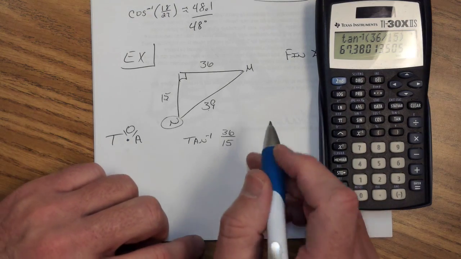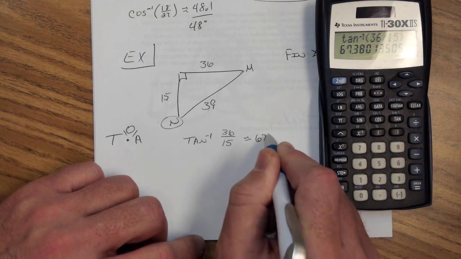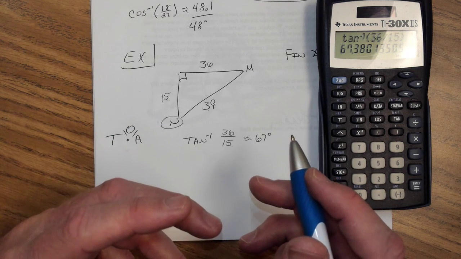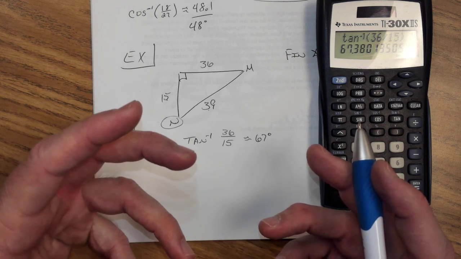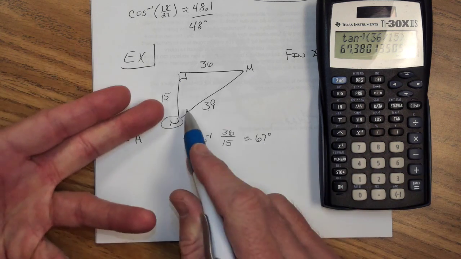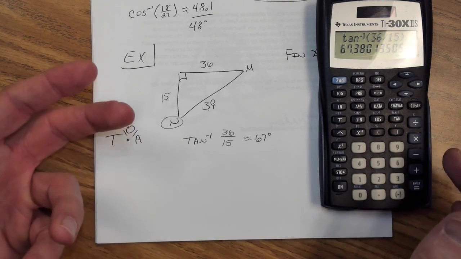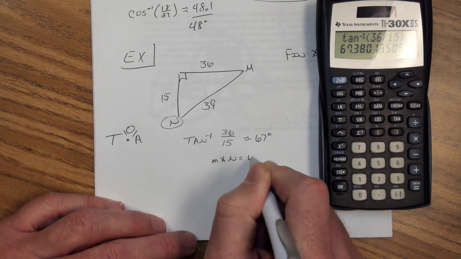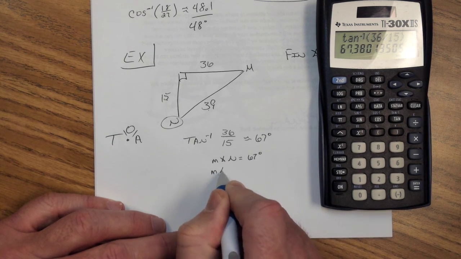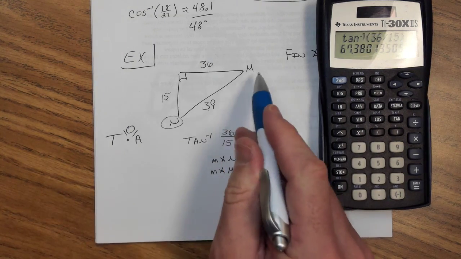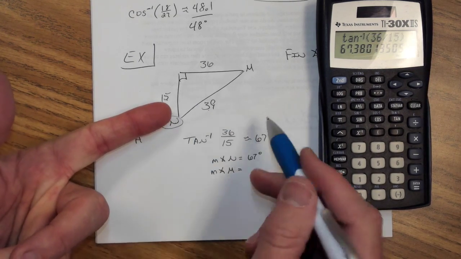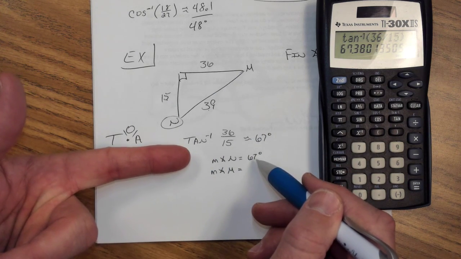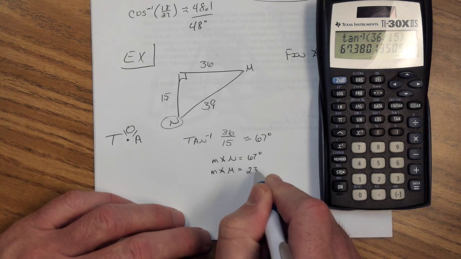About a 67-degree angle. So now that I got a 67-degree angle, now what do I do? Well, I figure out what that is, and that's 90 minus 67. So there's angle M. You might have figured it out the other way, that's fine, but if you've got one acute angle in a right triangle, just take 90 minus 67, and you got your 23-degree angle. End of story.